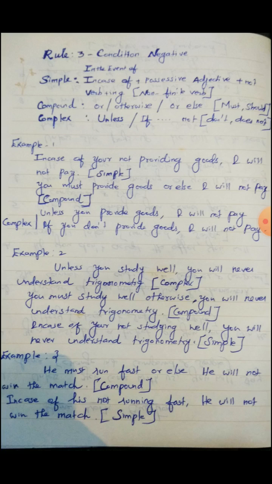Why have we used don't here? Because the subject is second person, you. So for I, we, you, they and all, we have to use don't. For he, she, it we have to use does not. Can you understand?